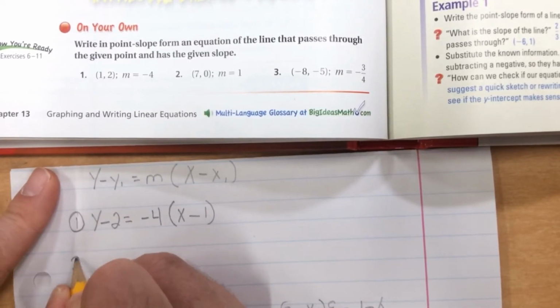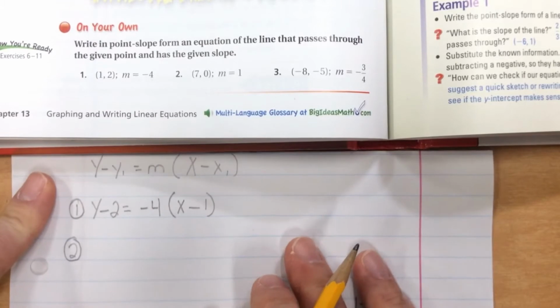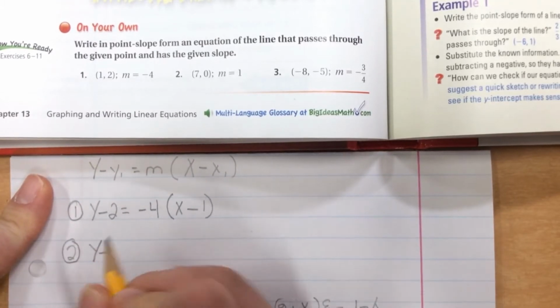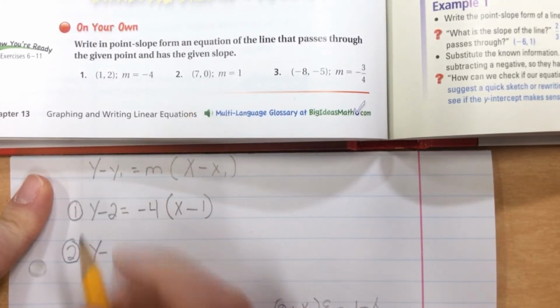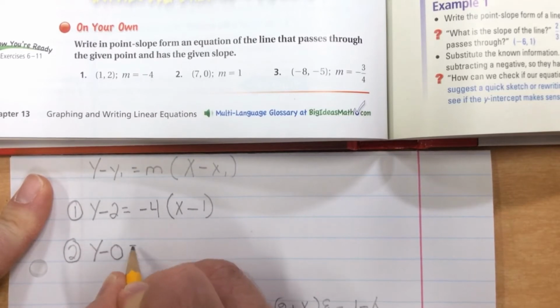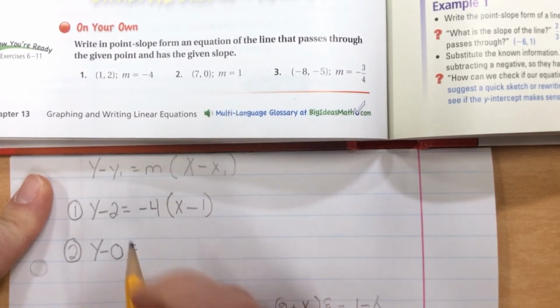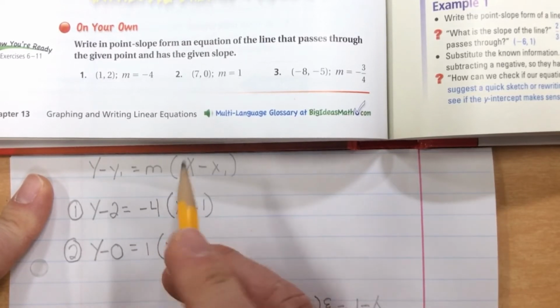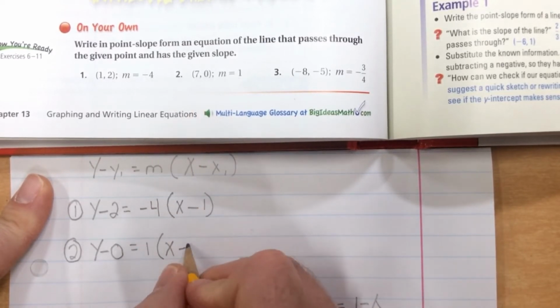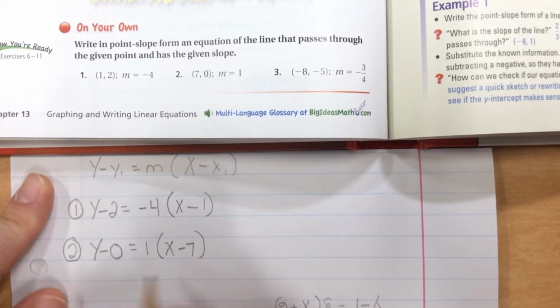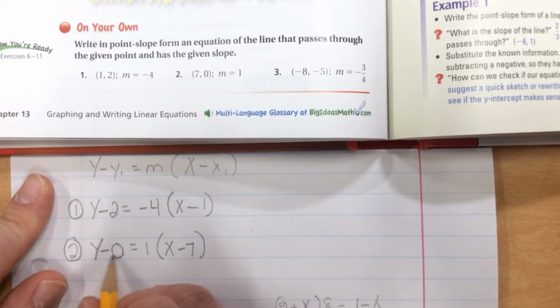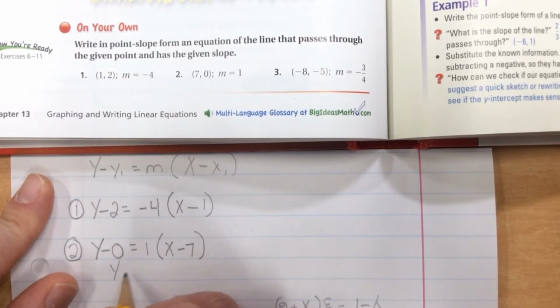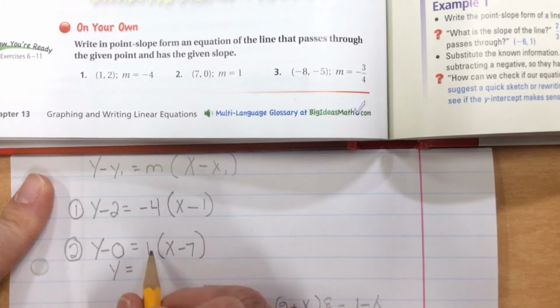For number 2, much the same. Y minus 0 equals 1 times x minus 7. And we can simplify that a little bit. This minus 0 would drop off to just be y. And this, multiplying anything by 1, just stays the same. So you'd have x minus 7.